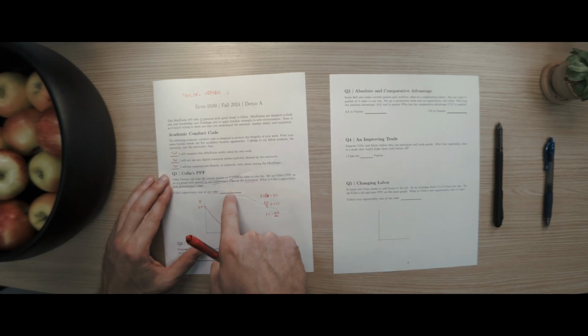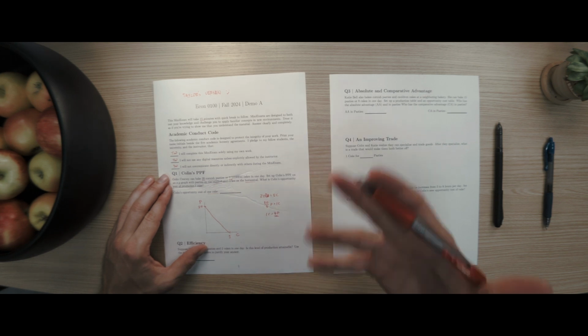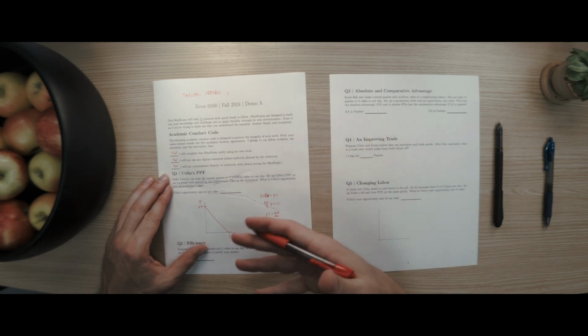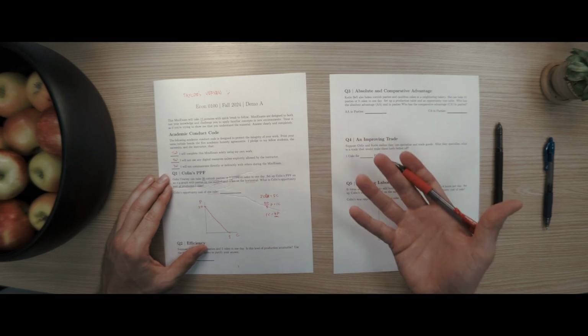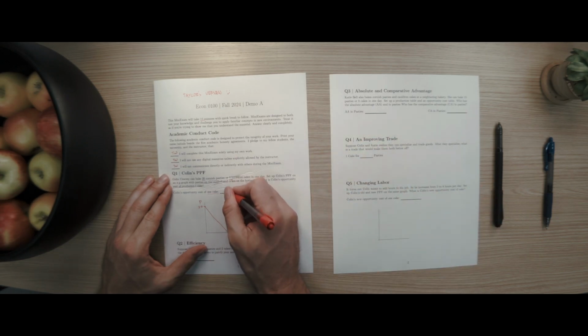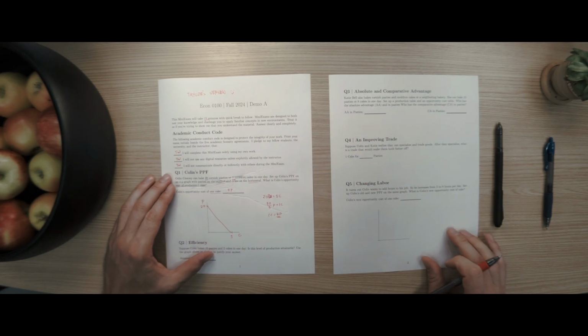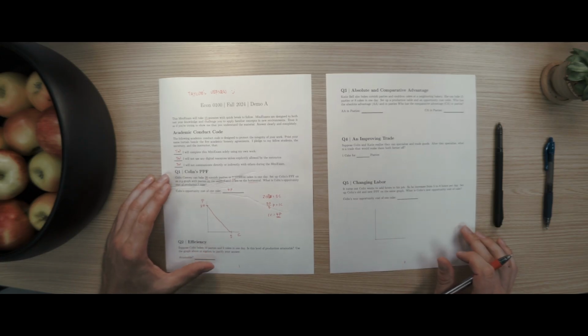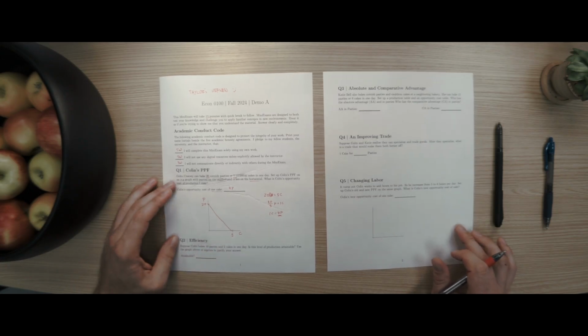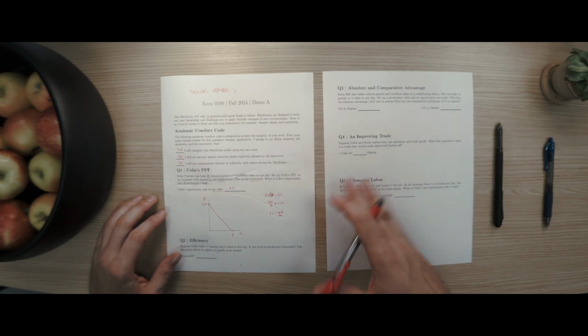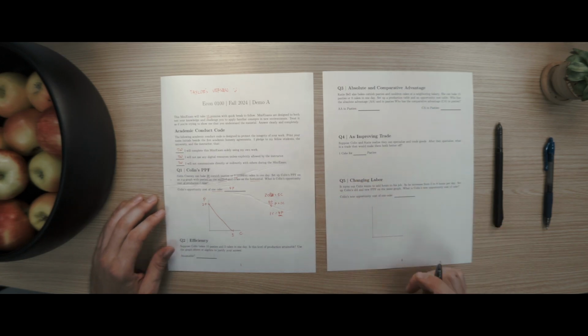Okay, so the answer here is not 4, it's 4 pasties. We need to know the units of the thing we're giving up. So this is 4 pasties. Yum. Extra points if you've actually had a Cornish pasty.